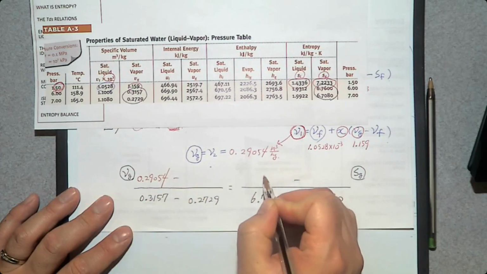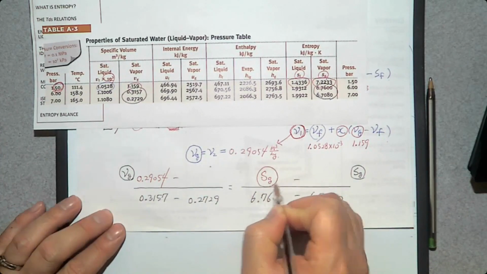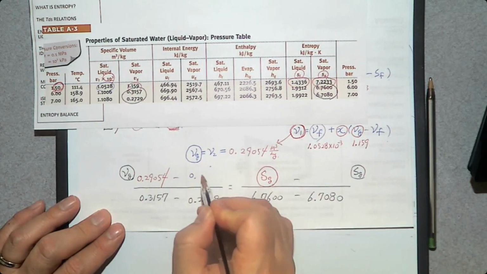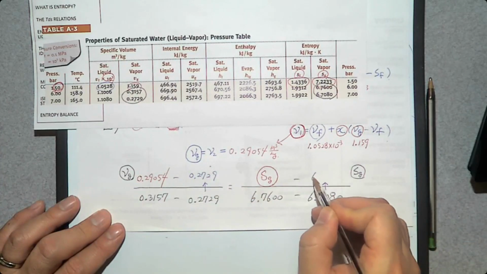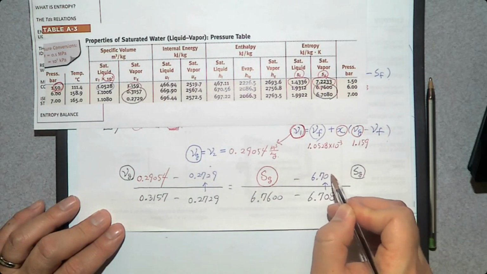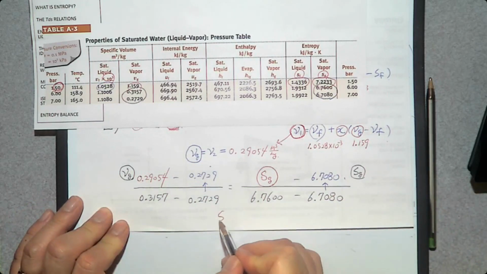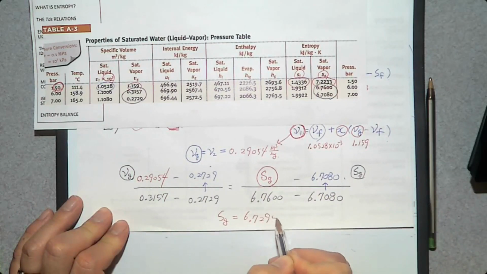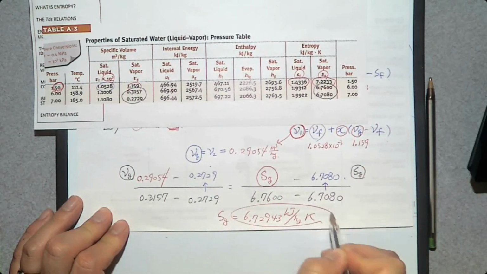0.29054. What is Sg at this Vg? Is this one. Then what about here? 0.2729. Sg 6.7080. If you solve it, can you determine Sg? Yes. What is Sg? 6.72943 kilojoule per kilogram Kelvin.